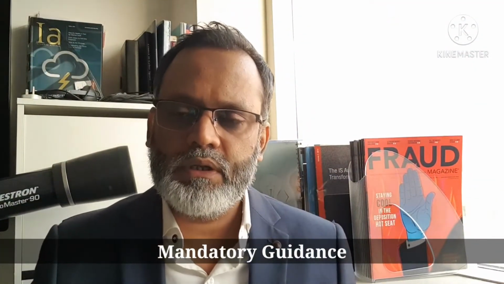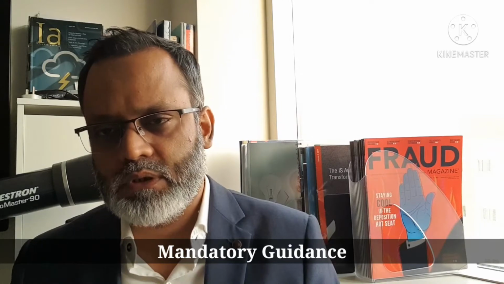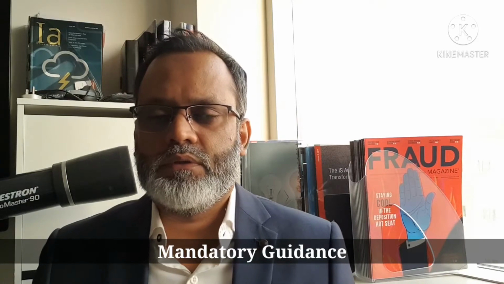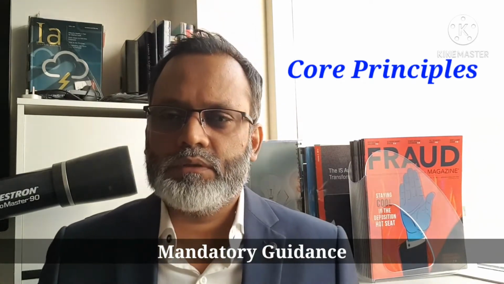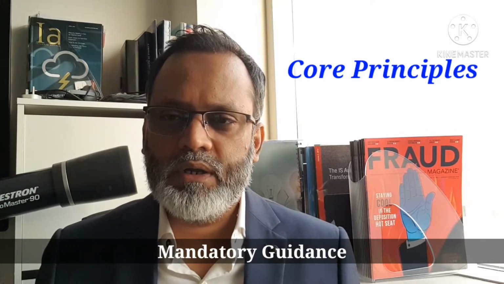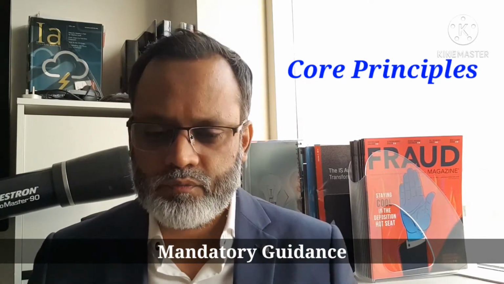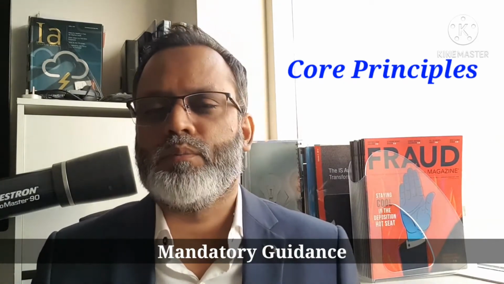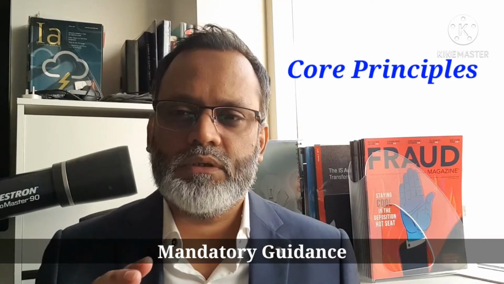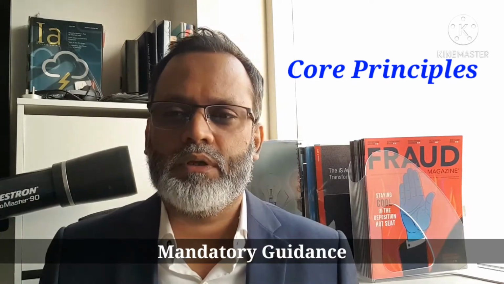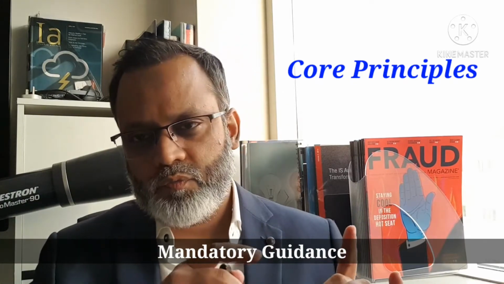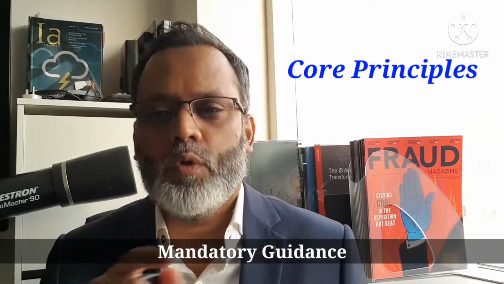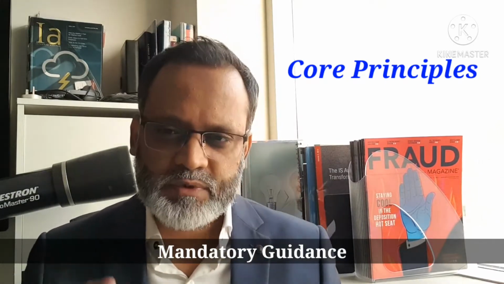So we discussed the split between the mandatory guidance and the recommended guidance. The first and most important part of the mandatory guidance is the core principles. The core principles provide the basic outline of setting up an effective internal audit activity. We'll keep one thing in mind, that the mission is always our focal point, whatever we are doing. But the core principles should be present and operating effectively all the time. What are these core principles? I'll read them out for you.